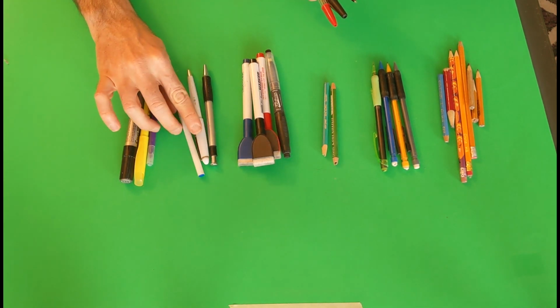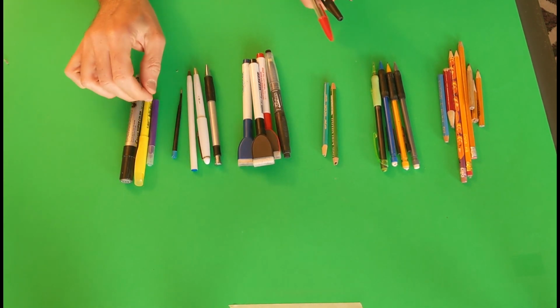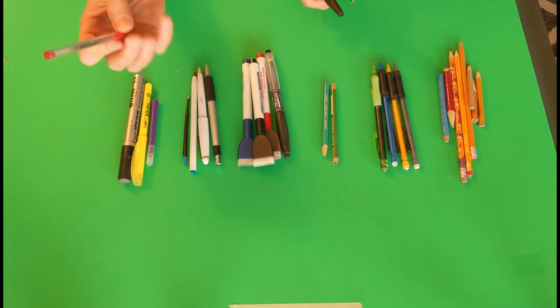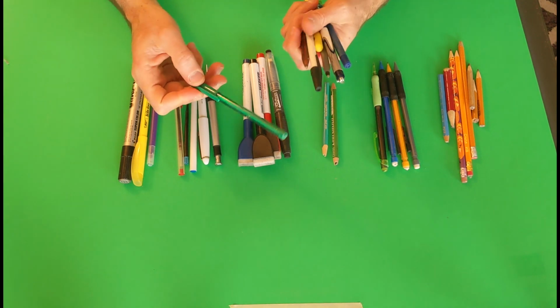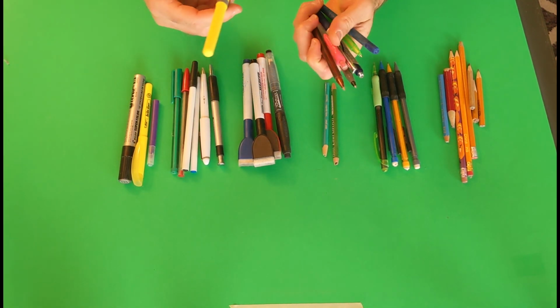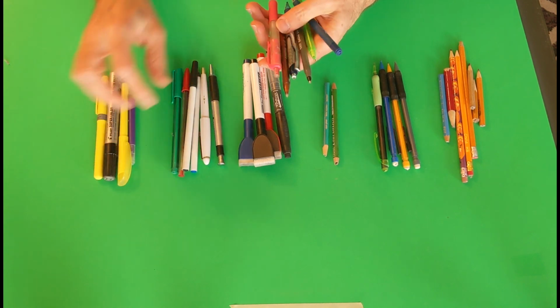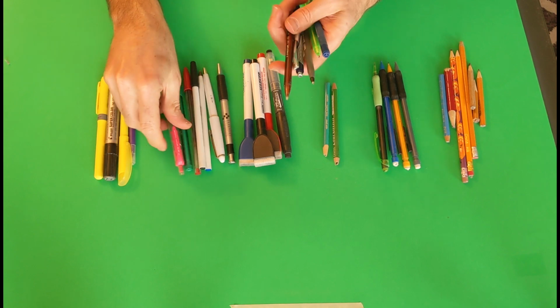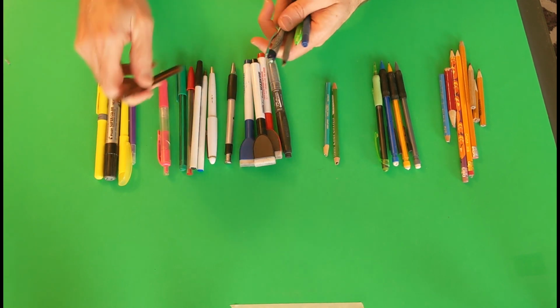And a pen. And another pen. Well, actually, this is the inside of a pen. It's an insert. This is a pen. This is a pen. This is a pen. This is another marker. This is... oh, that's a pen. I don't even know what I have.